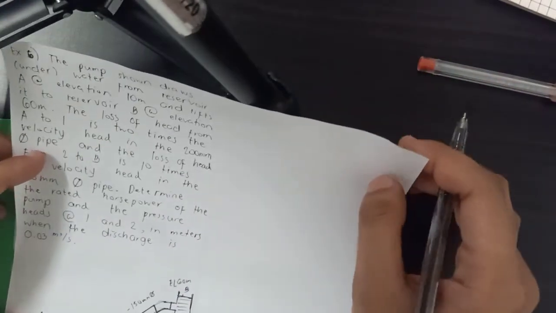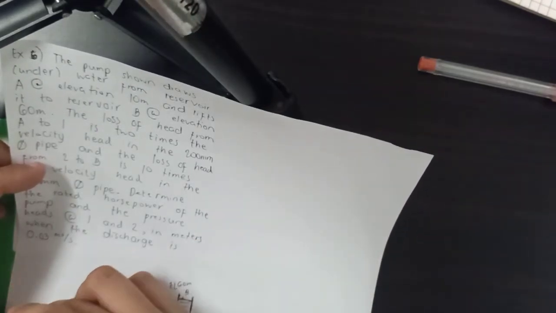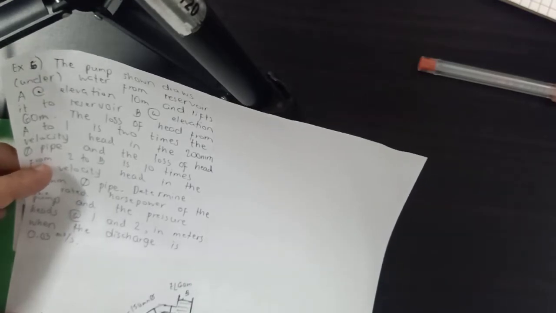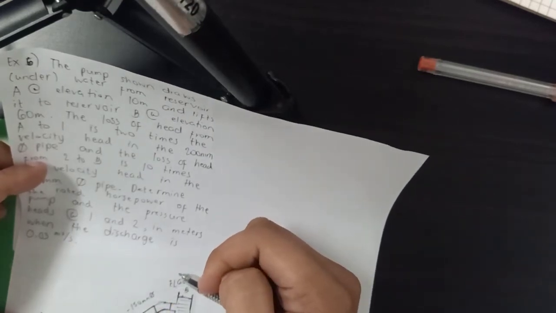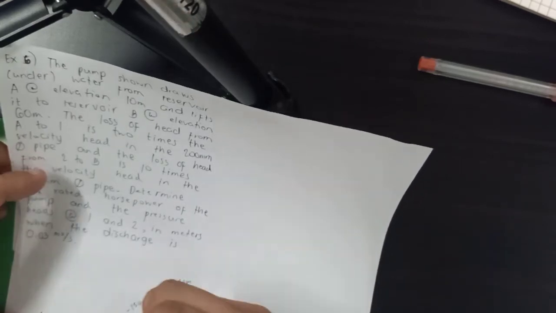So now let's go back to the question. The pump shown draws water from reservoir A. So A is the reservoir, at elevation 10 meters, and lifts it to reservoir B at elevation 60. The loss of head from A to 1, again this is section 1, is 2 times the velocity head in the 200 millimeter diameter pipe.